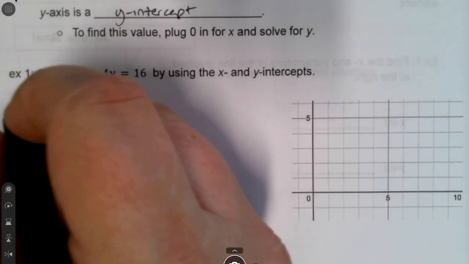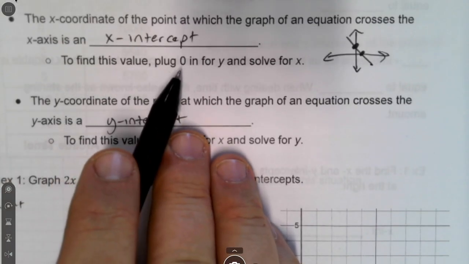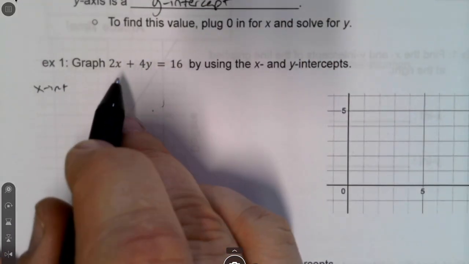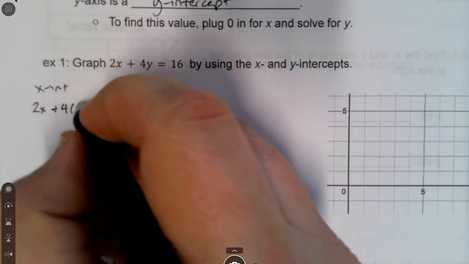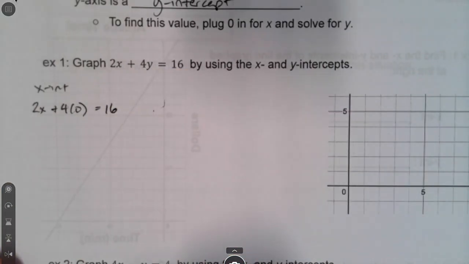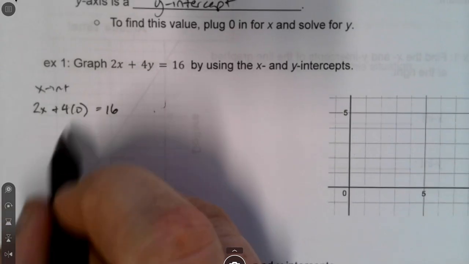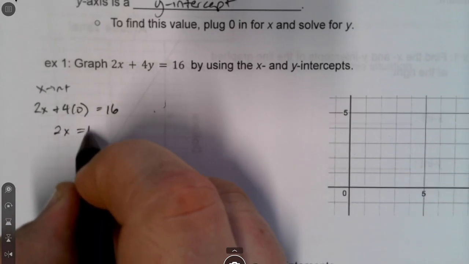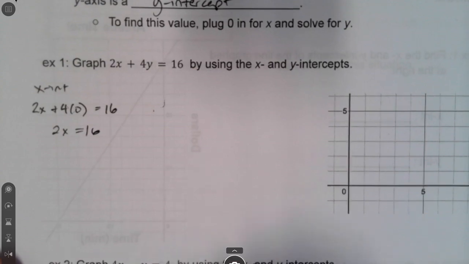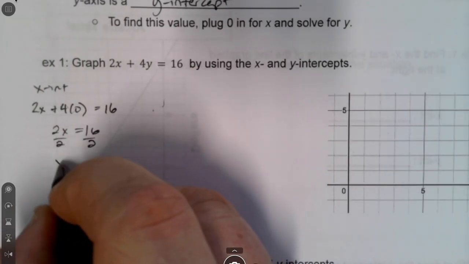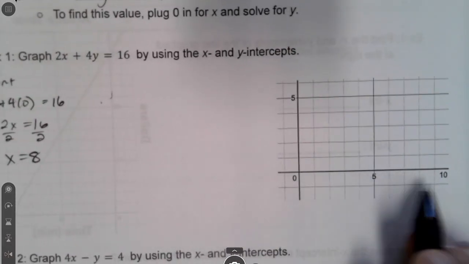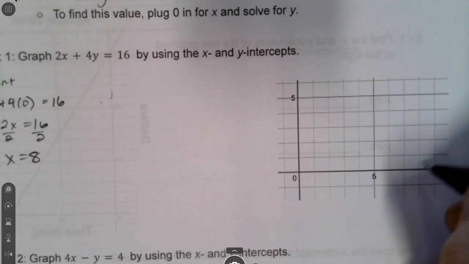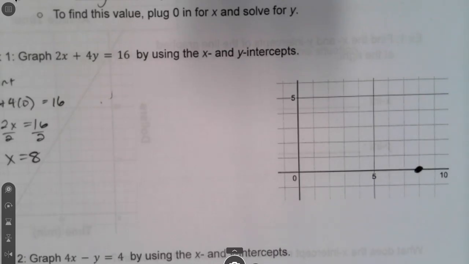First, to find the x-intercept, we just follow the directions. Plug 0 in for y and solve for x. We look at this equation, I plug 0 in for y, and then I'm trying to solve for x. Well, 4 times 0 is 0, so that term just disappears. I get 2x equals 16. Then I divide both sides by 2, and I get x equals 8. That means my line will hit the x-axis at 8. So 5, 6, 7, 8. I know that's one of the points on my line.